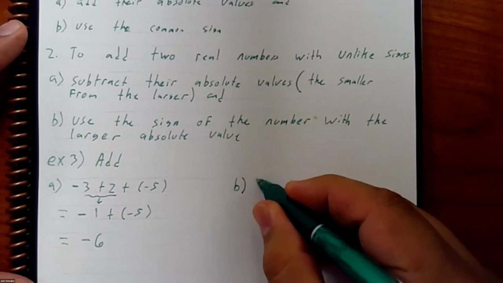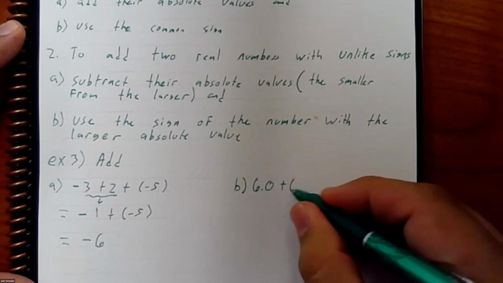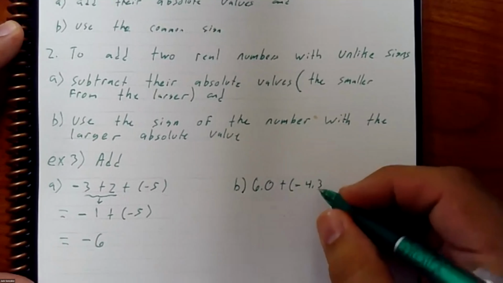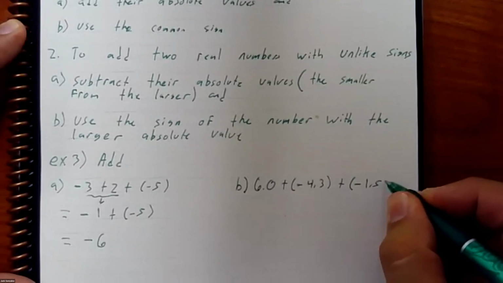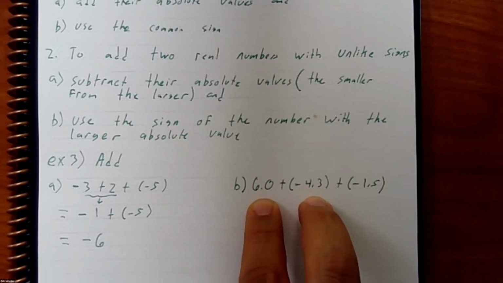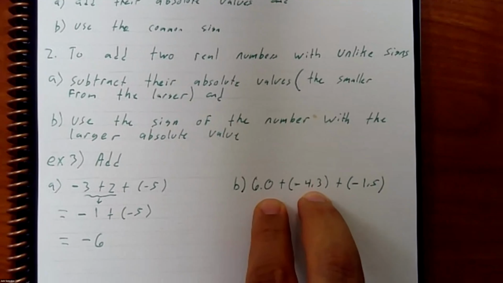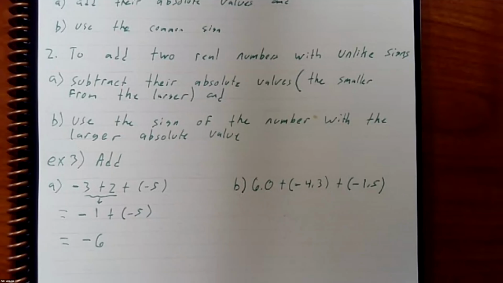Let's do part B: 6.0 plus -4.3 plus -1.5. Left to right. These are different signs, so subtract the smaller from the bigger. So what's 6 minus 4.3? What's 6 minus 4? It's close.